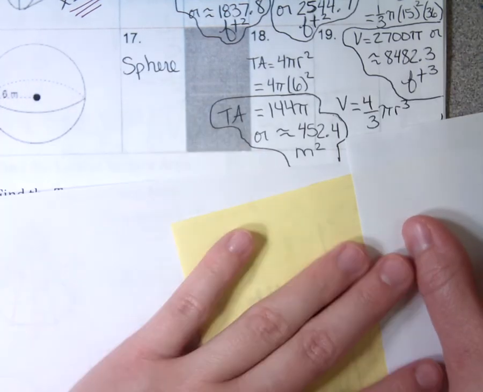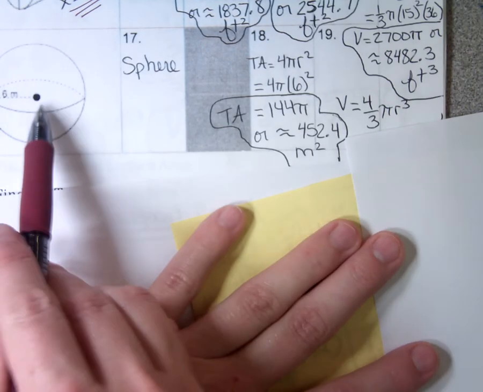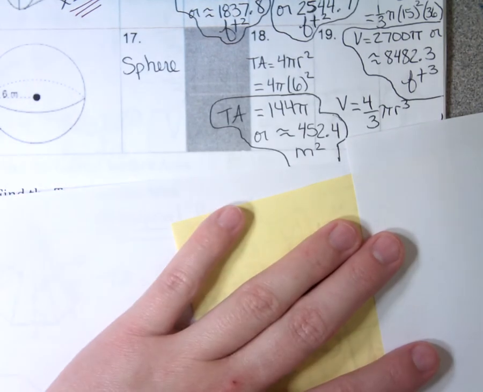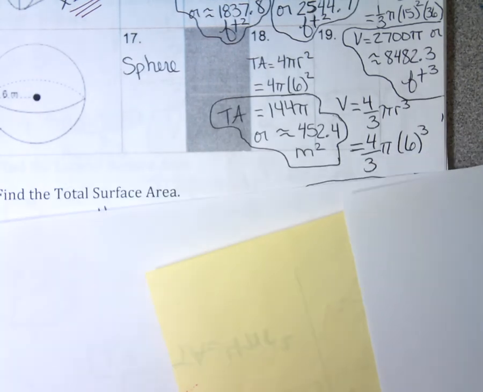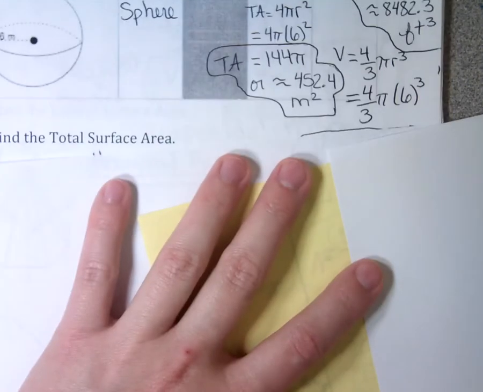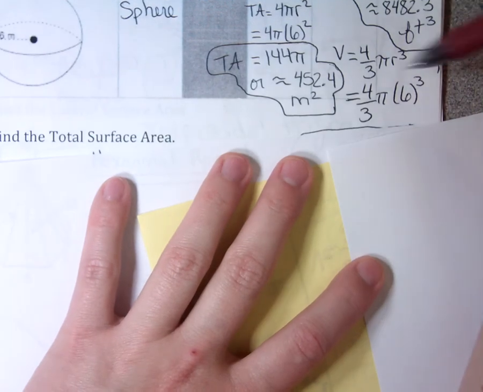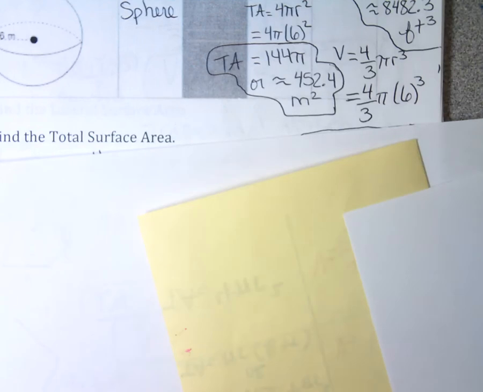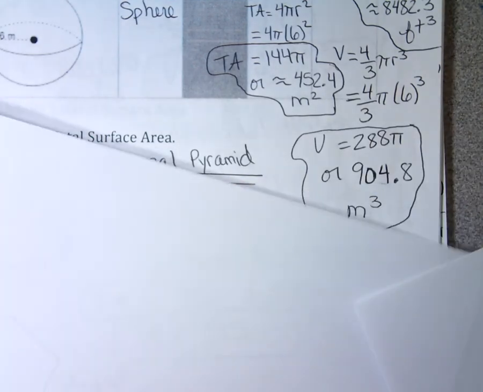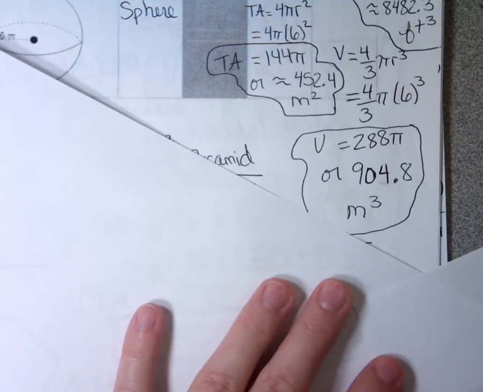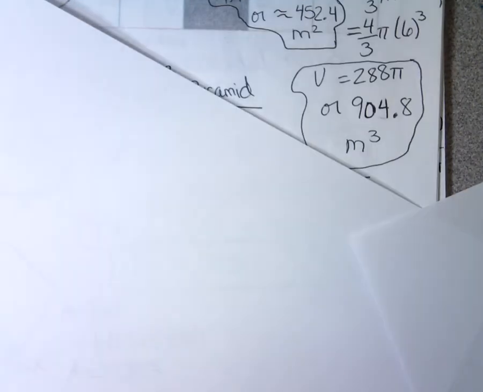Okay, volume is 4/3 pi r cubed. The radius is 6, so 4/3 pi times 6 cubed. And multiplying by 4/3 is the same thing as multiplying by 4 and dividing by 3, if you want to think of it that way. And that makes 288 pi, or approximately 904.8 meters cubed.